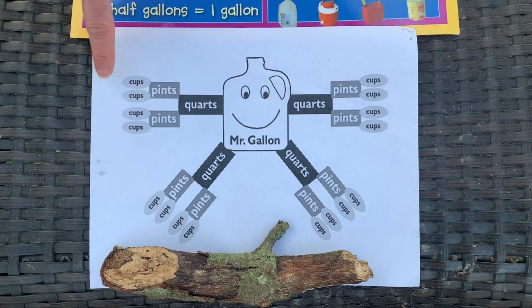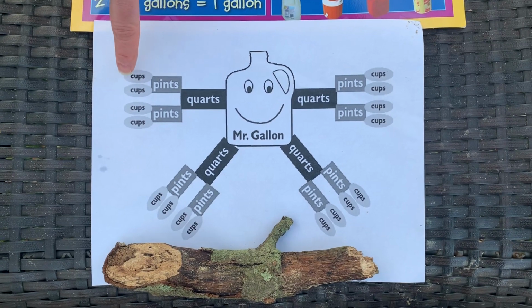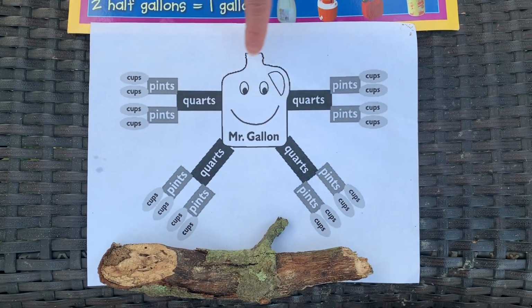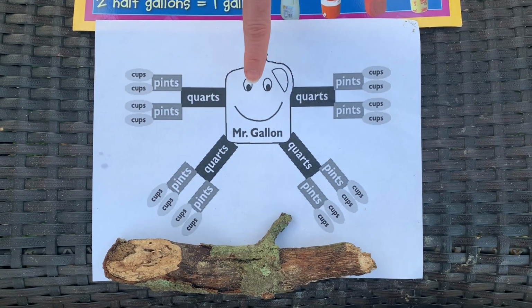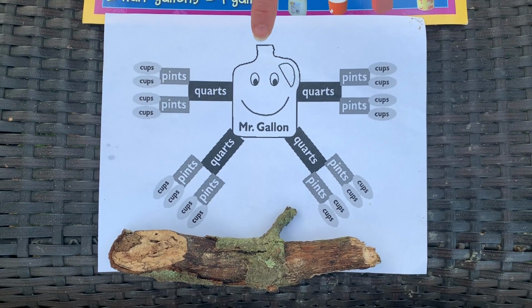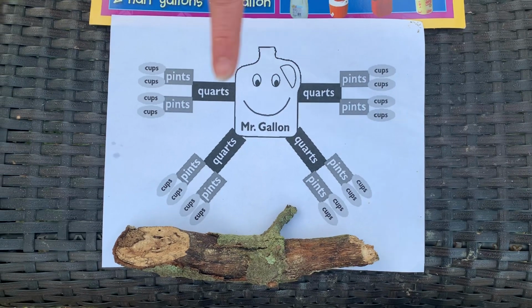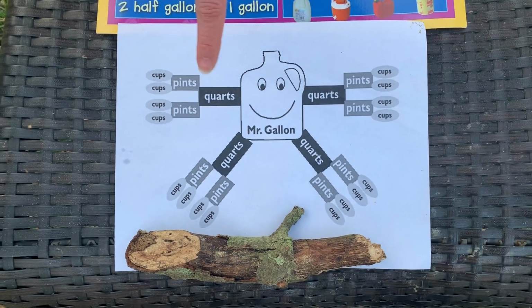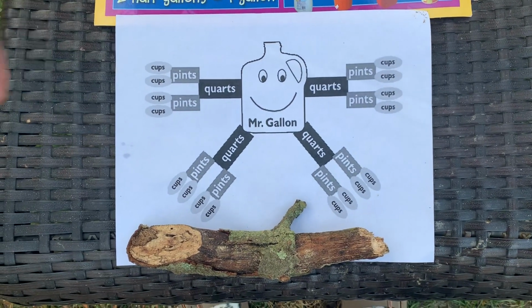So cups would be our smallest unit here, and the gallon would be our largest unit here. I want to show you some containers that I have in the size of a cup, a pint, a quart, and a gallon. So come on over to my table.